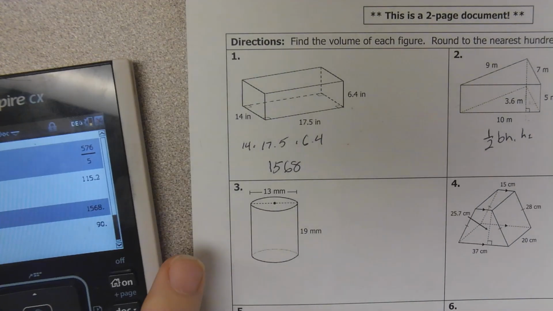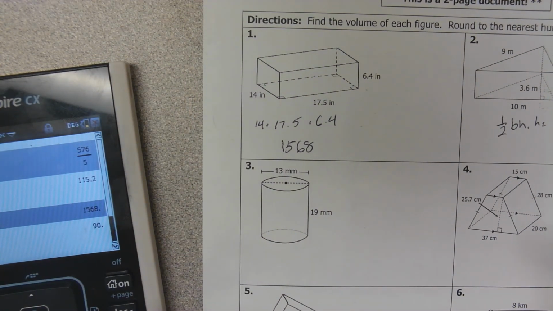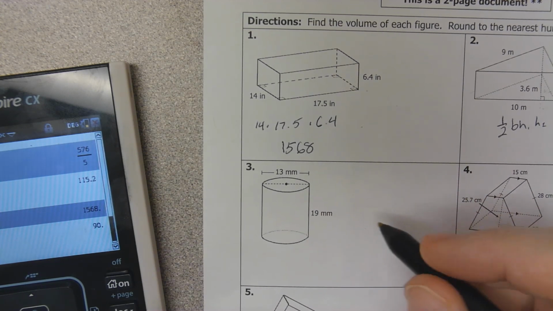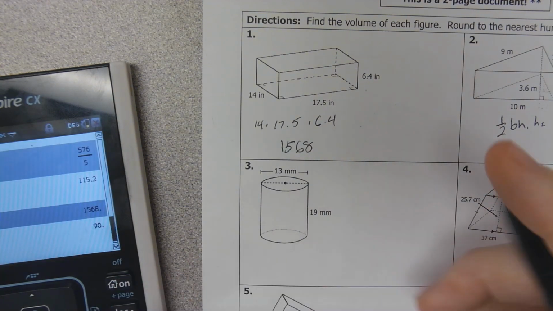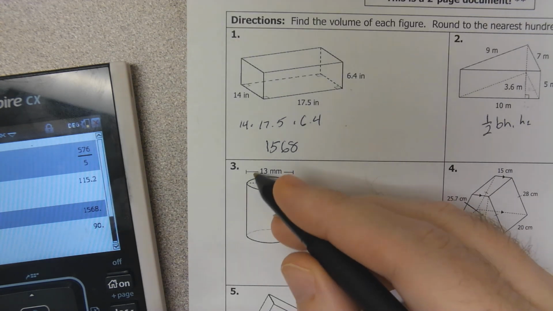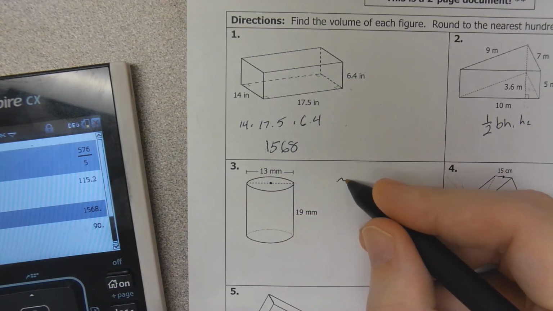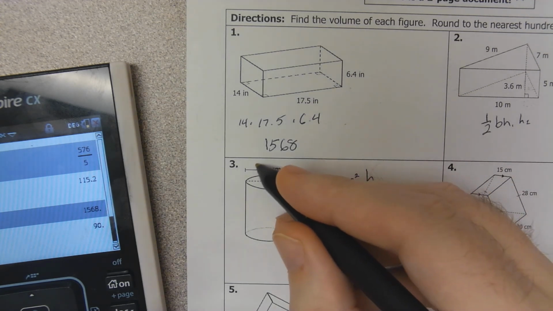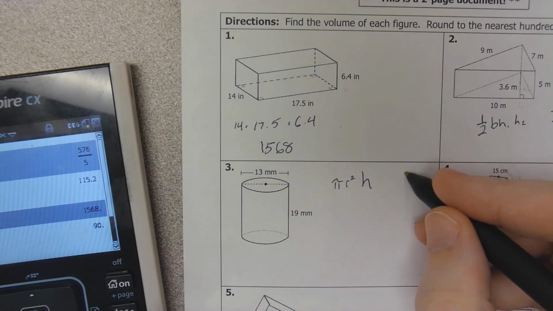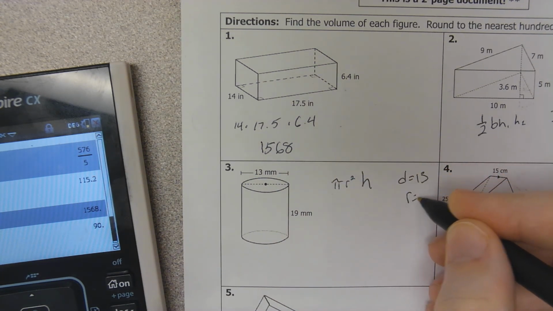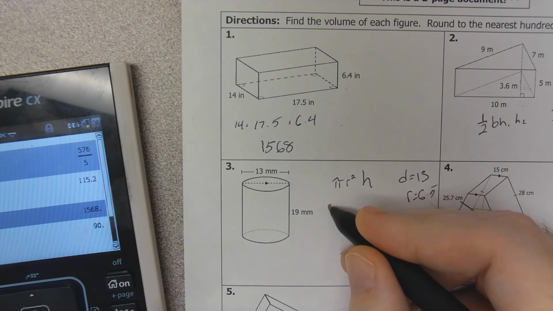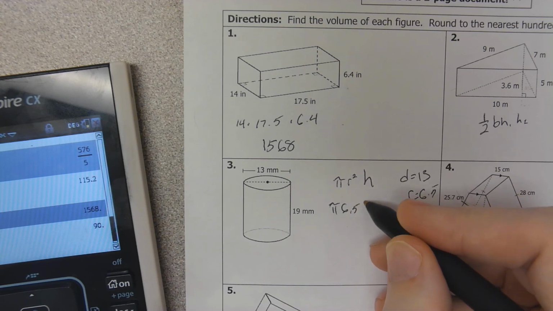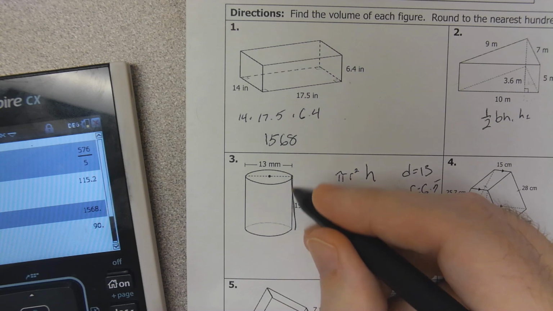Now, for a cylinder, we do the same thing. It's just this time the base is a circle. So we would do pi r squared times the height. Well, in this case it gives us the diameter. So d is 13, which makes r 6.5. So we would do pi times 6.5 squared times 19, because that's the height, the distance between the two circles.